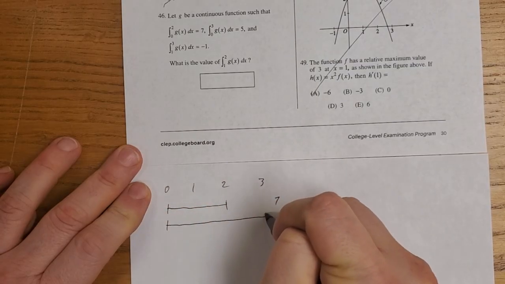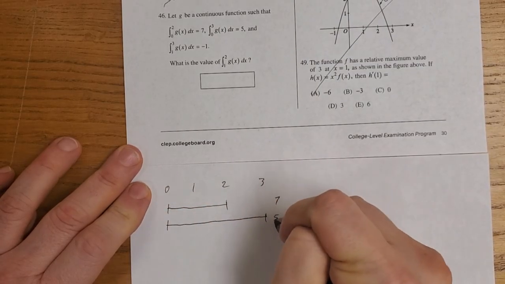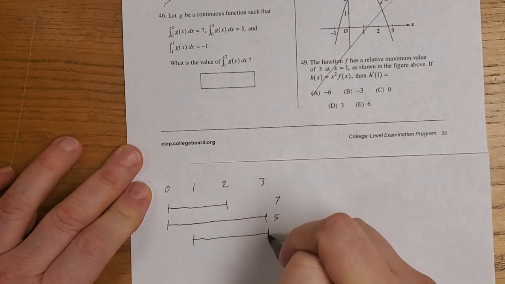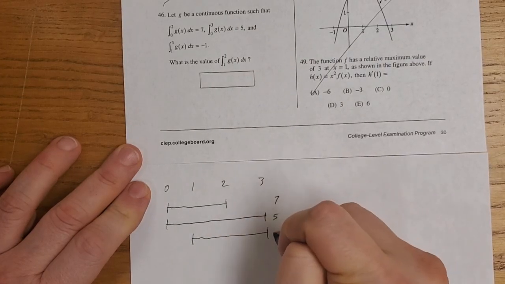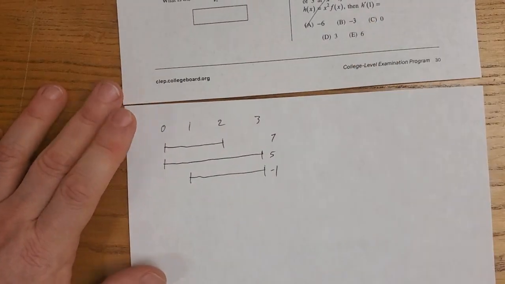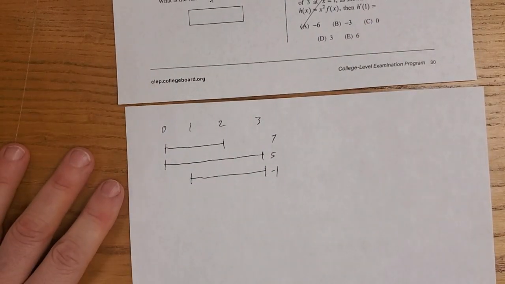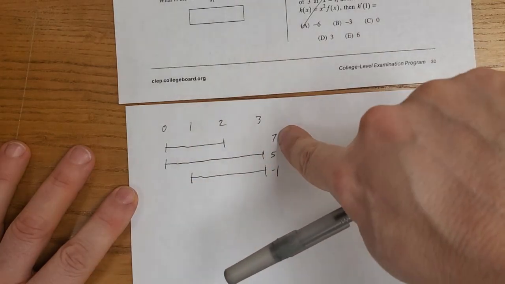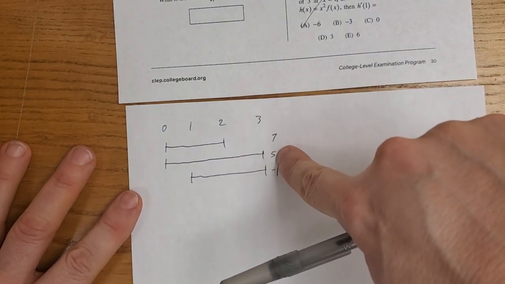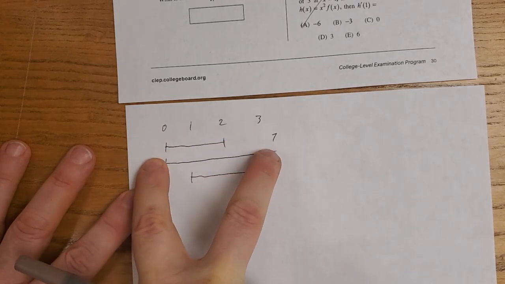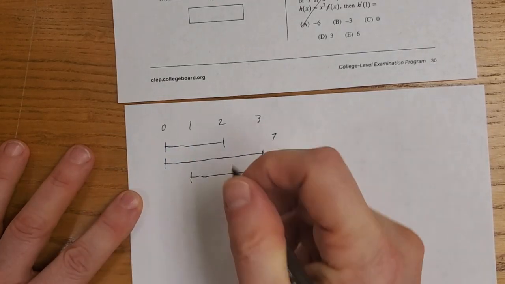From 0 to 3 is 5. And from 1 to 3 is -1. So what can we glean from this? Well, the difference between 7 and 5, if this is 7 and this is 5, what does this have to be?